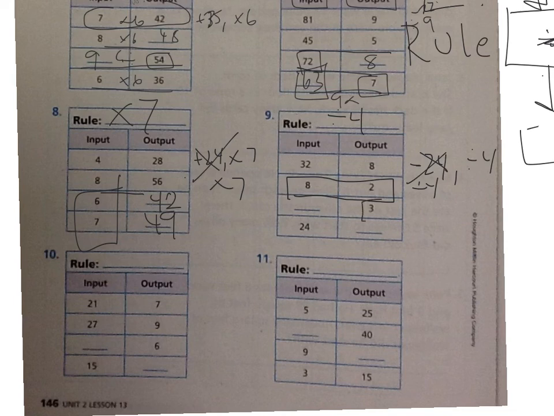Here we have the output, and we're trying to find the input now. And the rule is divided by 4. Because we have the output and we're trying to find the input, we reverse it. So it's actually times 4 when we're going that way. So our answer is 12. And then 24 divided by 4 is 6.